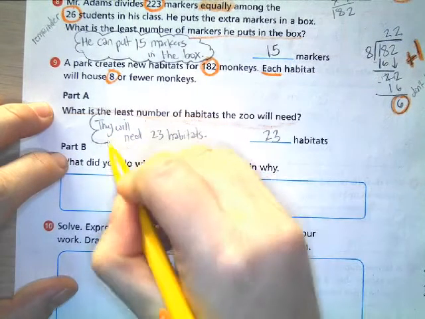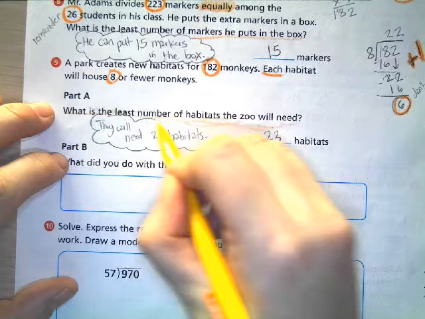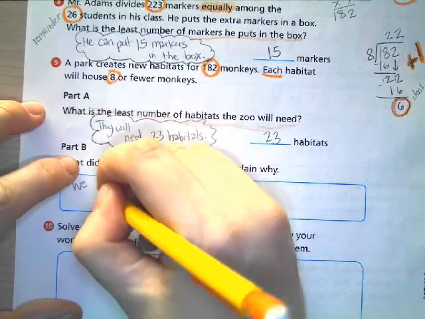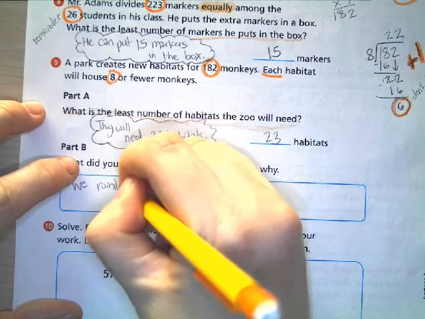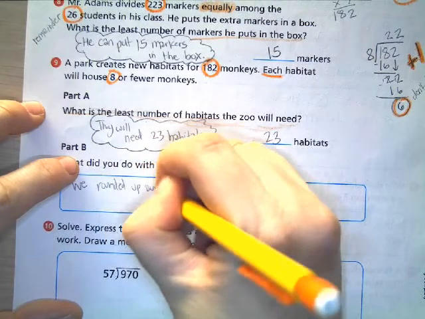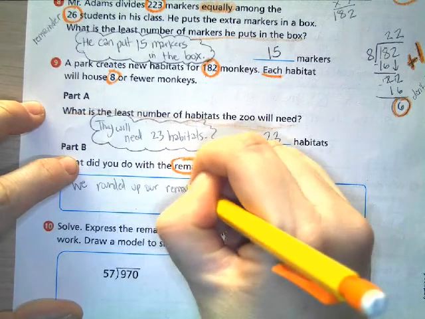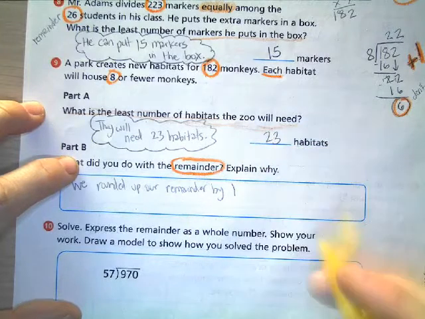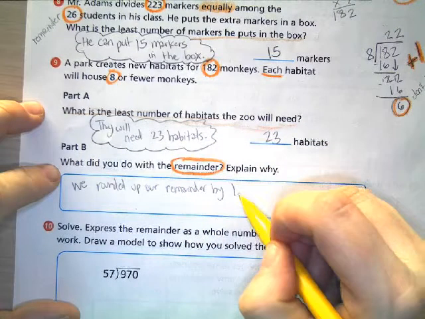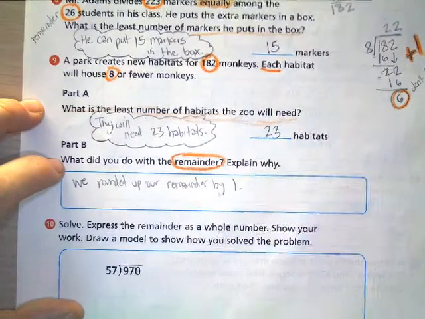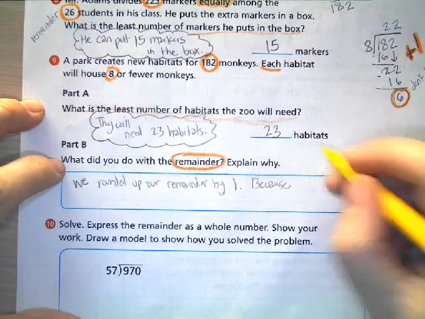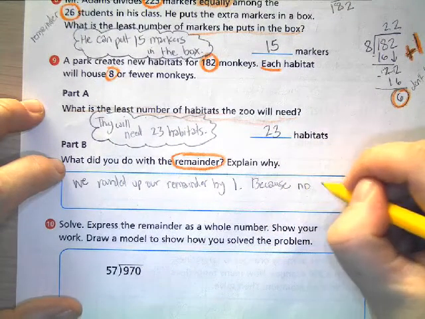23 habitats. So they will need, this is a story problem, 23 habitats. And then what did we do with our remainder? We rounded up our quotient by 1.